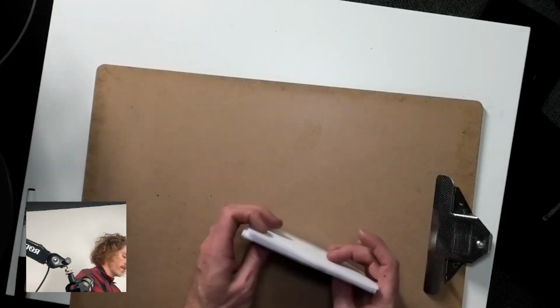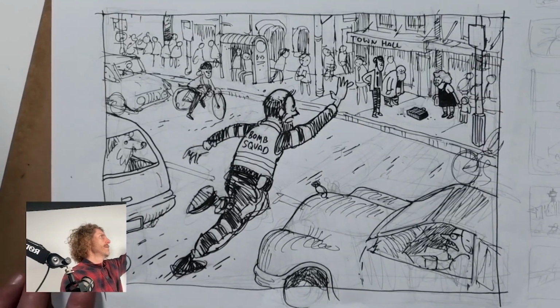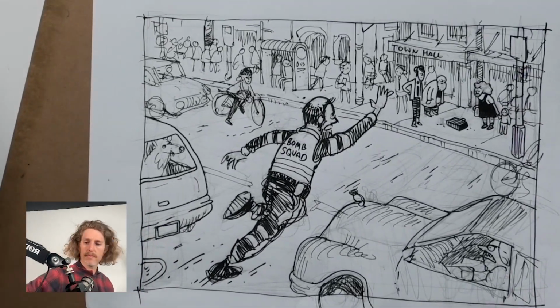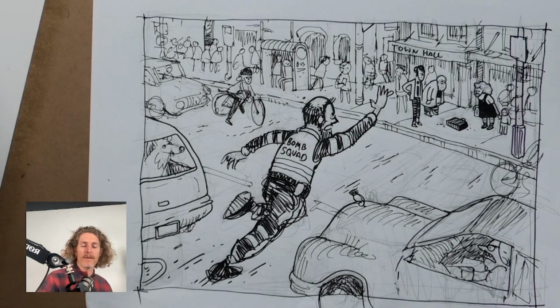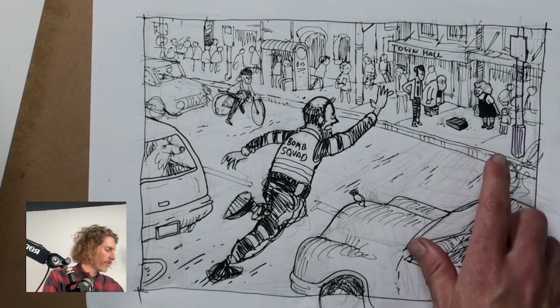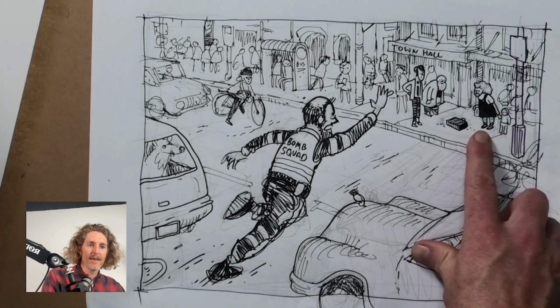Okay, I've had a go, and here's what I've come up with. I don't love it, but I think it's a pretty good example of a really rough starting point, a really rough thick image to get us started. So we've got the vulnerable citizens here.